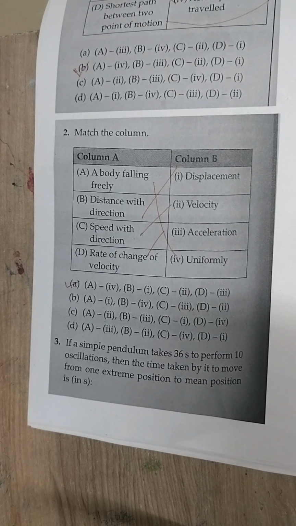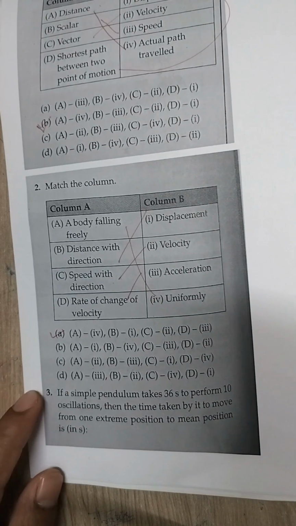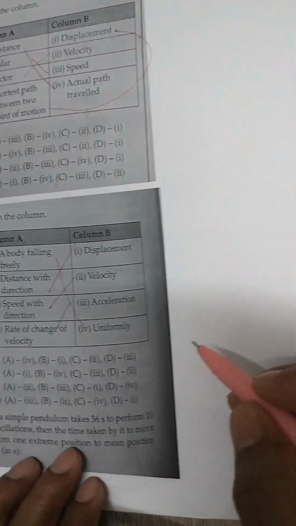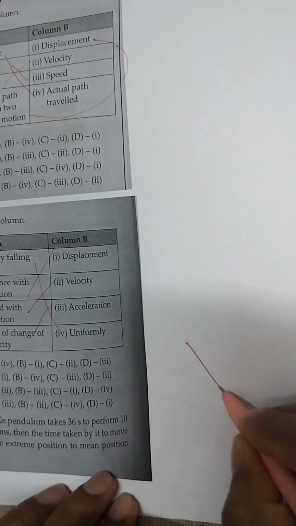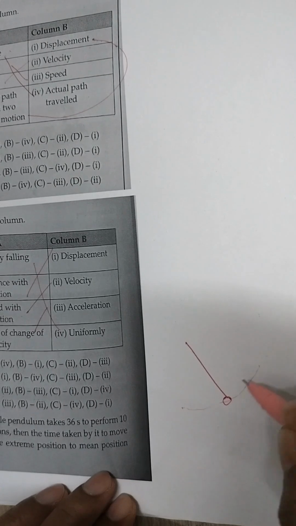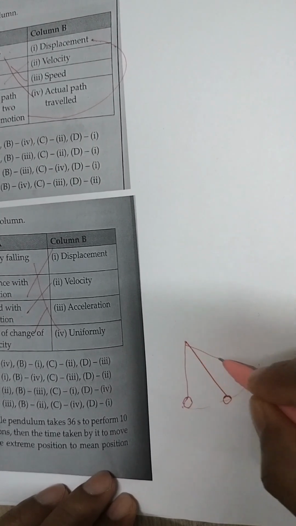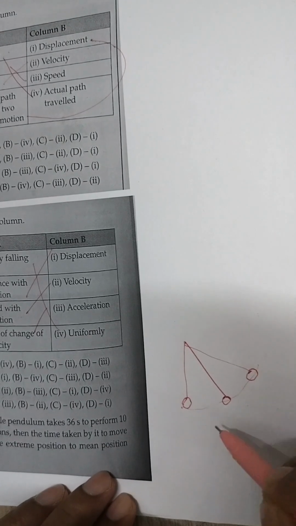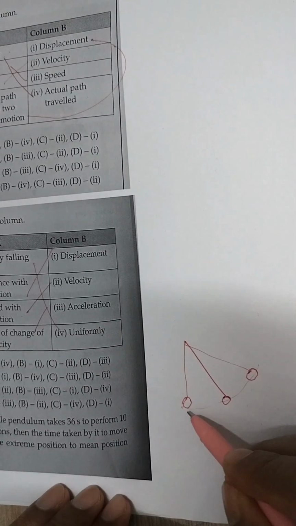Next question: if a simple pendulum takes 36 seconds to perform 10 oscillations, then find the time taken by it to move from one extreme position to the mean position. The options are on the next page, but try to solve it here. What is the time period of a pendulum?